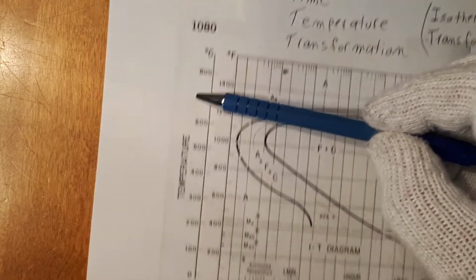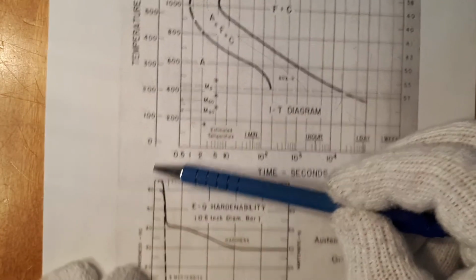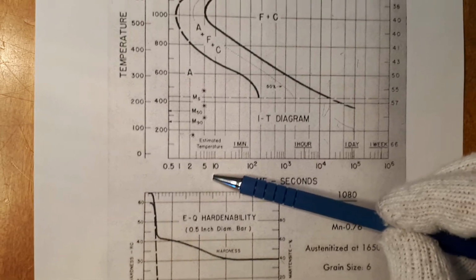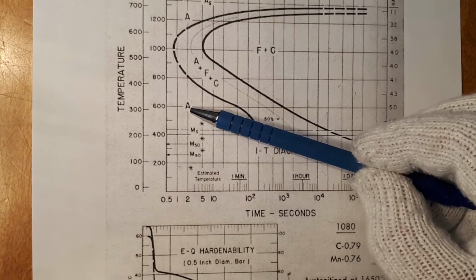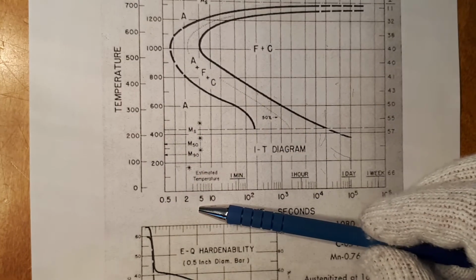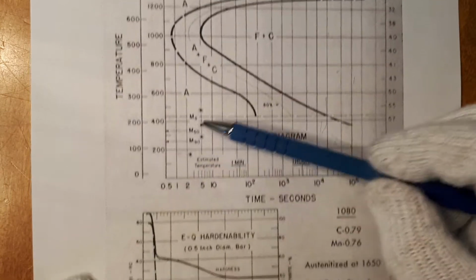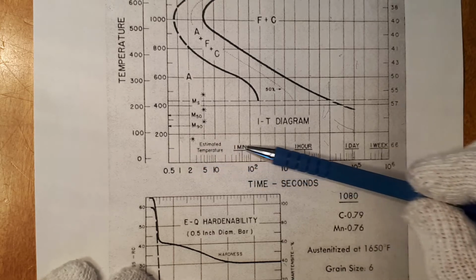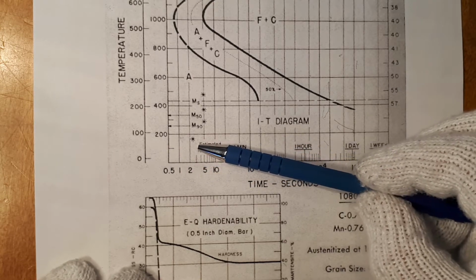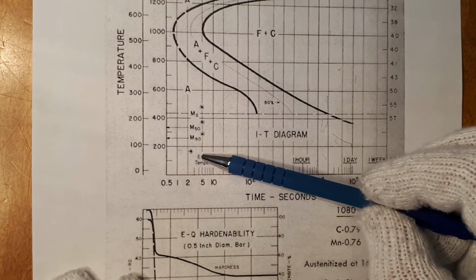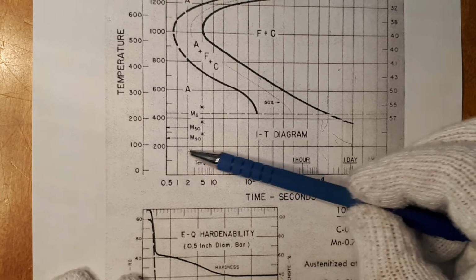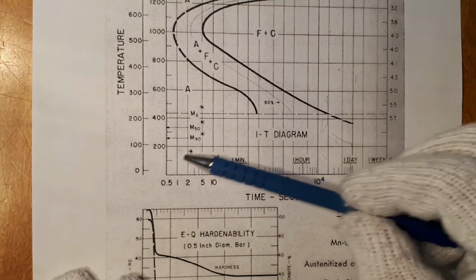Somewhere down here. This is the Celsius scale. So somewhere around minus 50 Celsius, minus 100 Celsius, all depending on the alloy, you'll have 100% transformation of austenite to martensite. In effect, at about room temperature, about 20 degrees Celsius, the microstructure will be martensite, and there will be some retained austenite, all depending on the alloying elements.